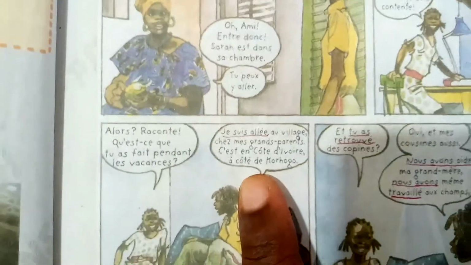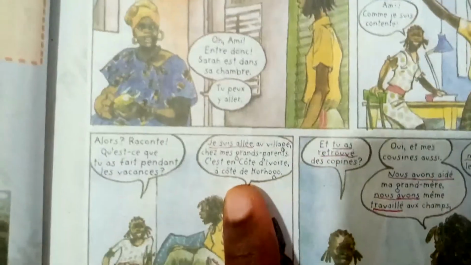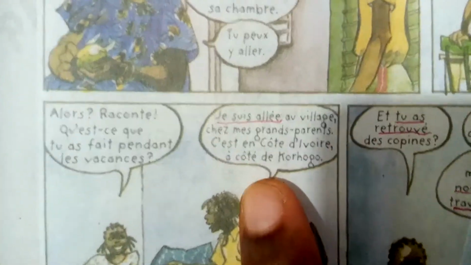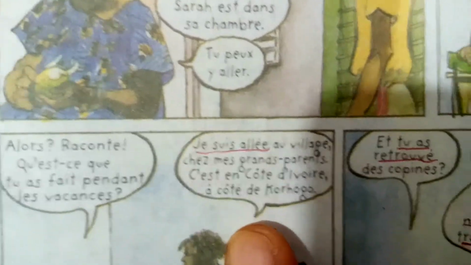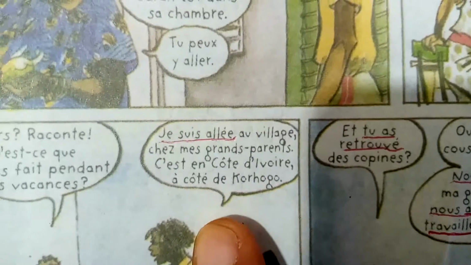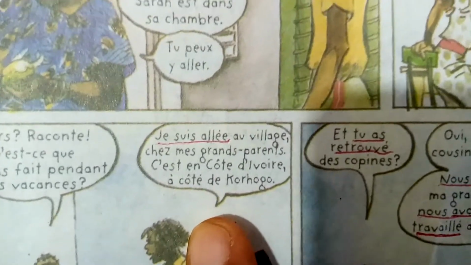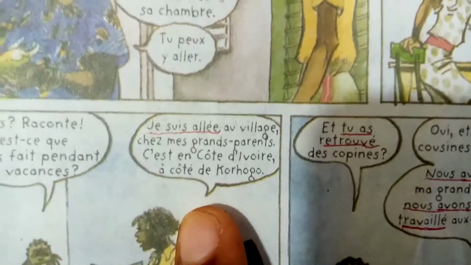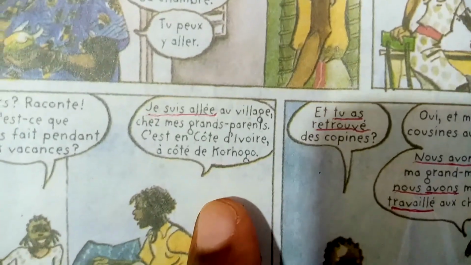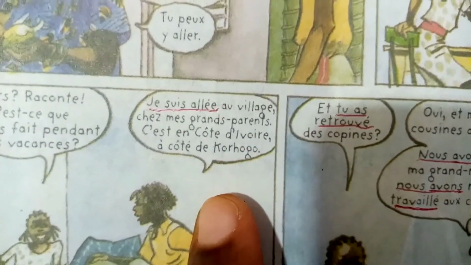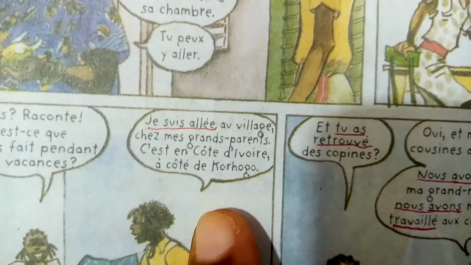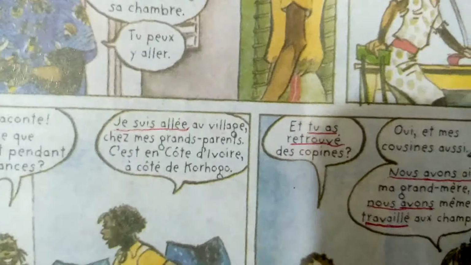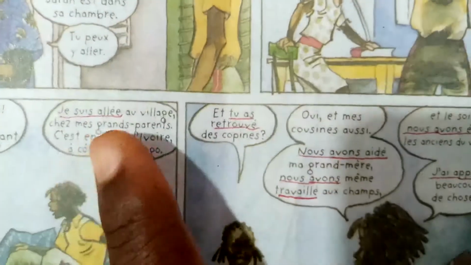Okay, let's continue. Je suis allé au village chez mes grands-parents. C'est en Côte d'Ivoire à côté de Korhogo. So she went to the village, her grandparents' house, close to Korhogo in Côte d'Ivoire. Let's continue. You just see the one I've underlined in this conversation.